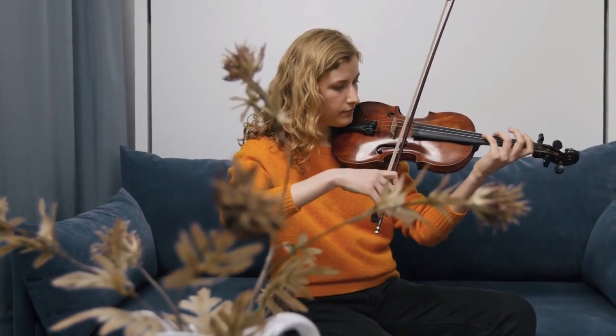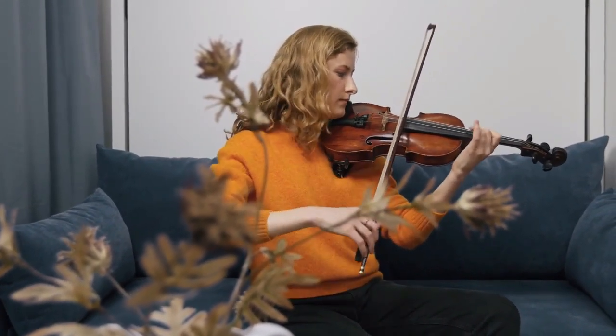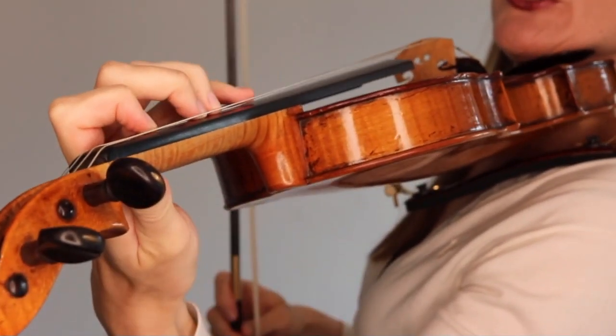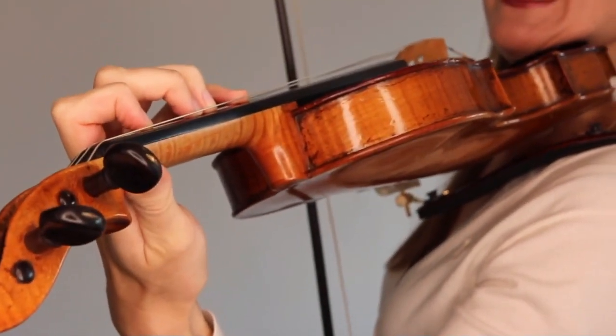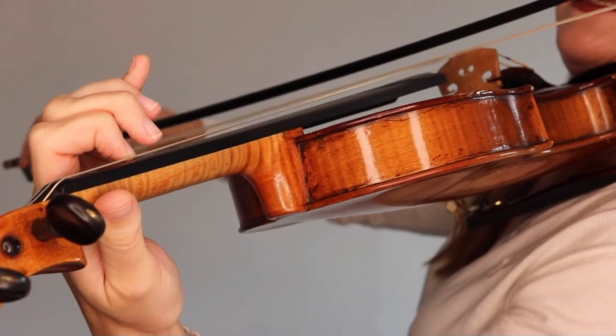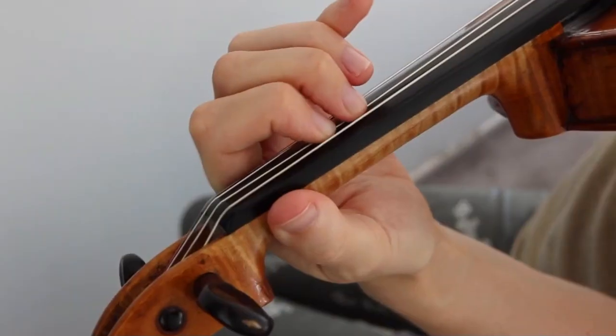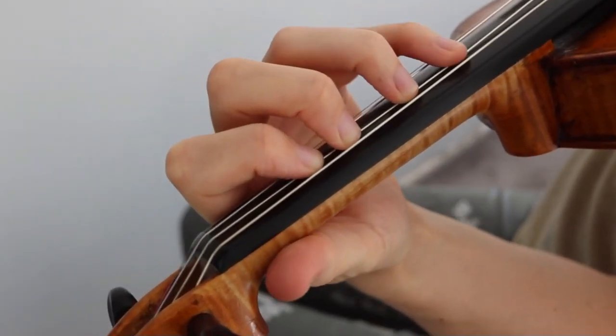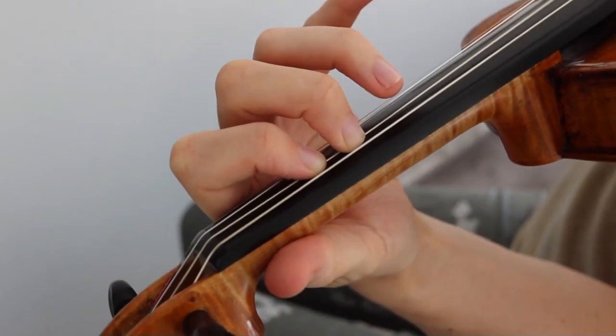Continue by playing the open D string again, bowing up, followed by the open A string for the next note. Use your first finger on the A string to play B, then the third finger on the A string for D, and return to the open A string.